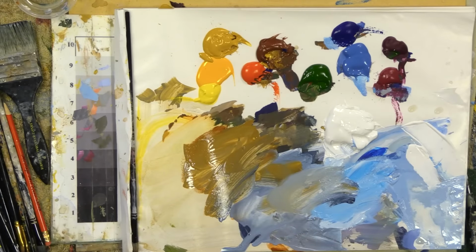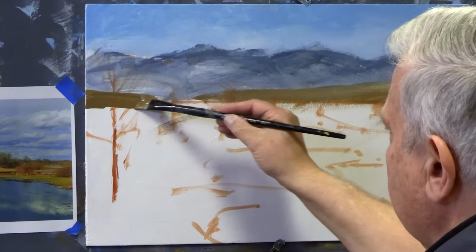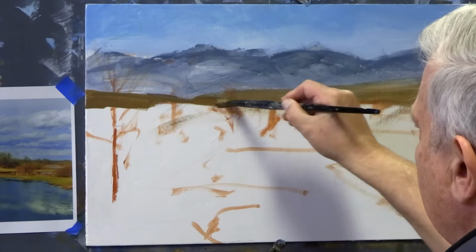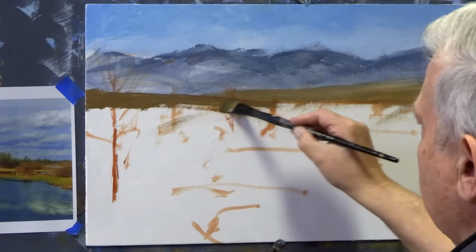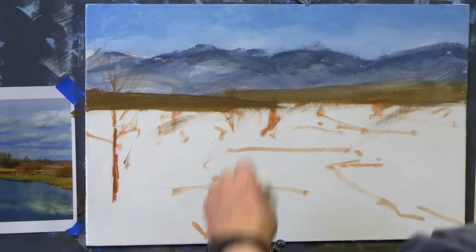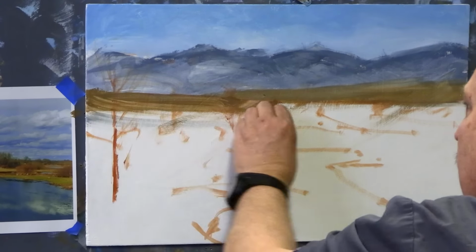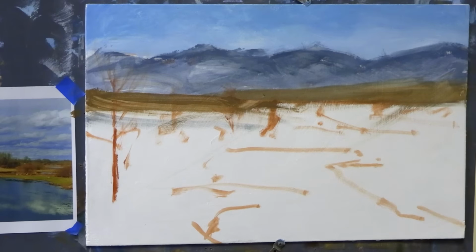As we come forward, that's one of the rules of atmospherics. Colors get a little darker. So let's just bring that in here. Right now, just like that. We're going to do a lot more, but we'll just drop some of that in right now, right in there.